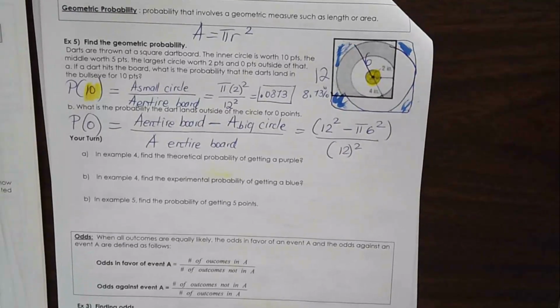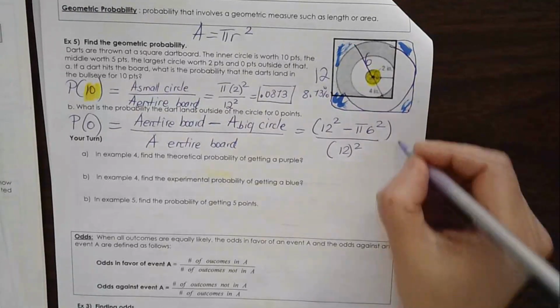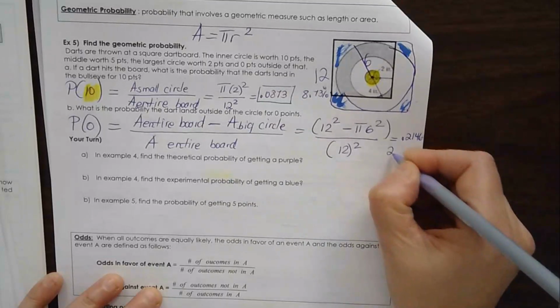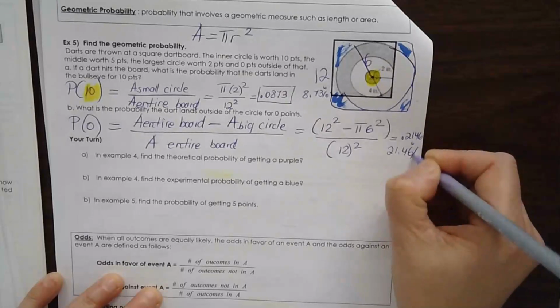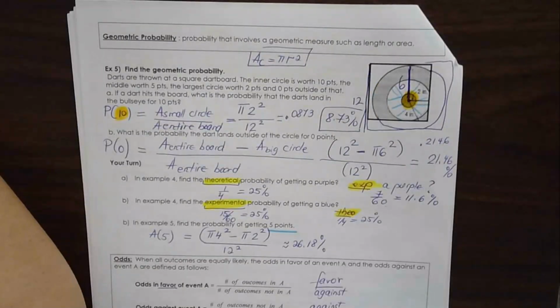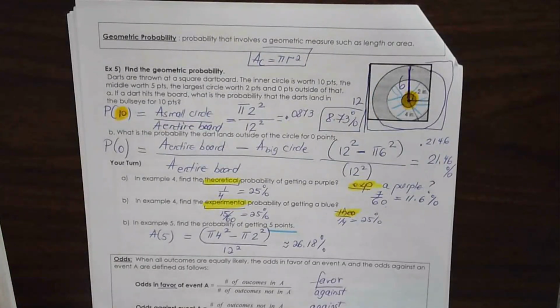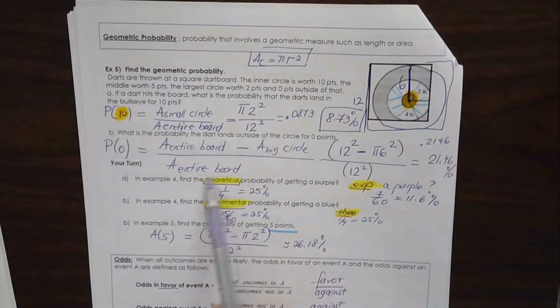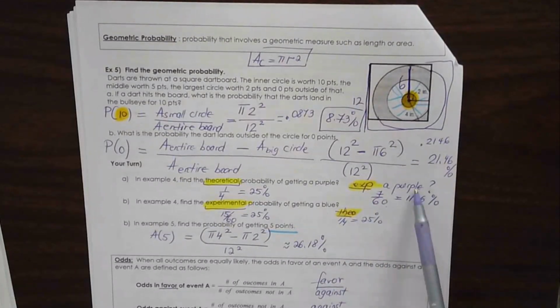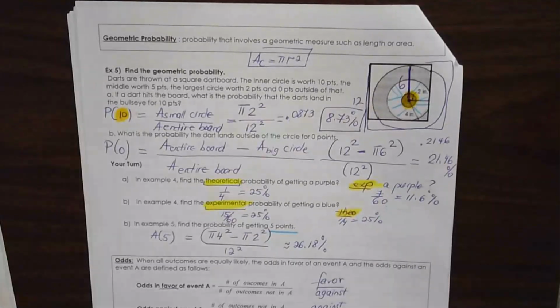So now if you put this in a calculator, that's about 0.2146, which is about 21.6%. So as you work, check your answer with mine. Even though they're asking theoretical ones, I did the experimental one too: what's the experimental probability of getting a purple, 7 out of 60. I did both of them, just for you guys to see the difference.